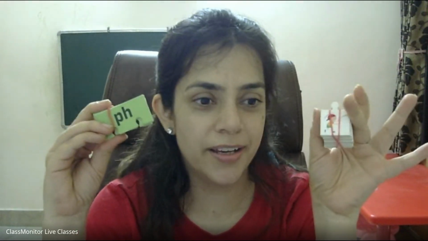So what is it? This is the F. When P and H come together, what is the sound? F. Now there is one deck which has the picture cards. So all the picture cards are here. From these picture cards, corresponding pictures which give you the first sound, you have to relate them to it, right?